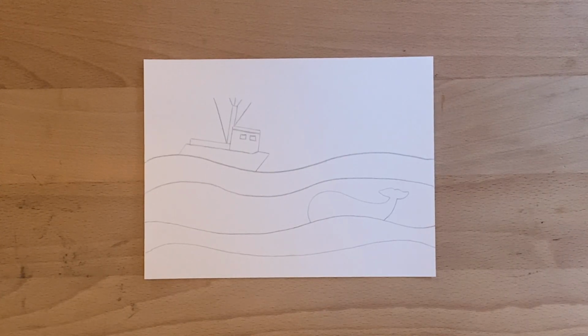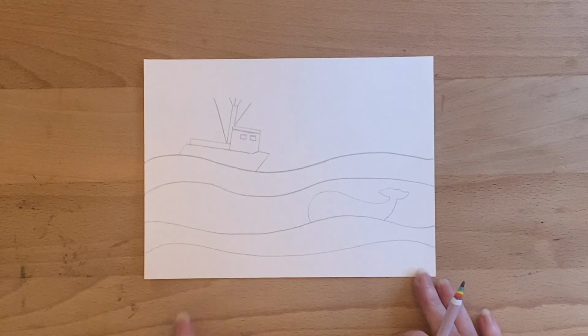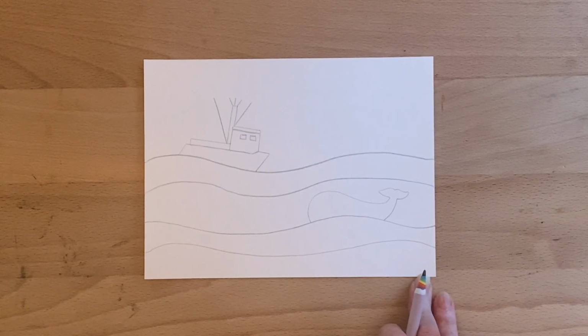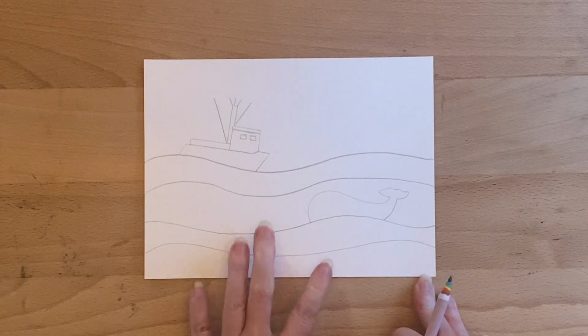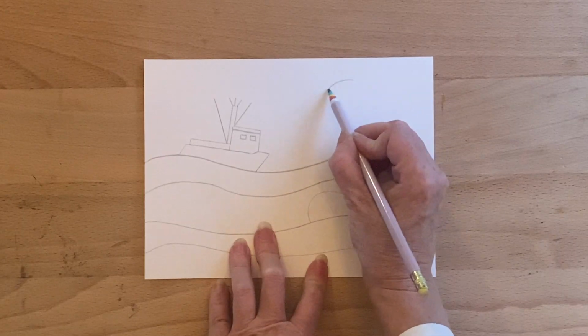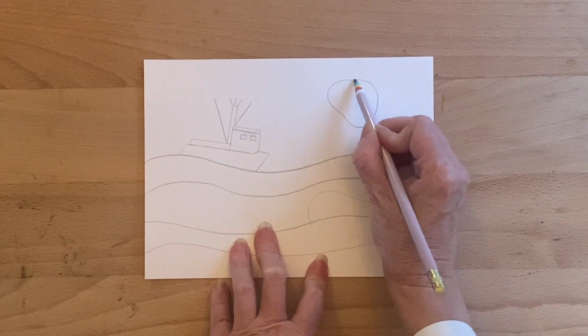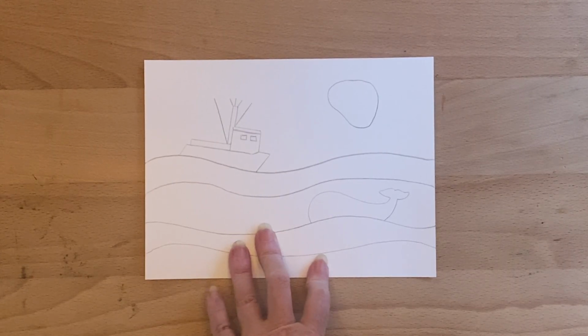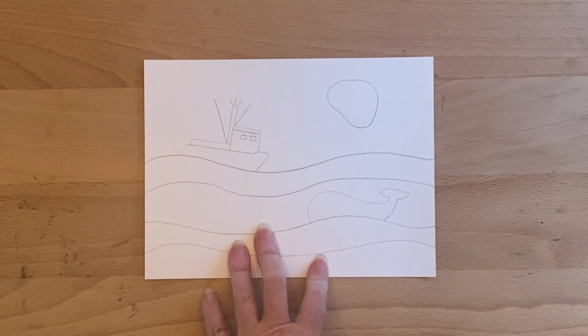All right, now we're gonna finish our sky up and get to coloring. So we're gonna do a sun a different way than you're used to. Don't worry about making a perfect circle. We're actually gonna make it look like a cracked egg. So go ahead and do that off to the right a bit in the sky.